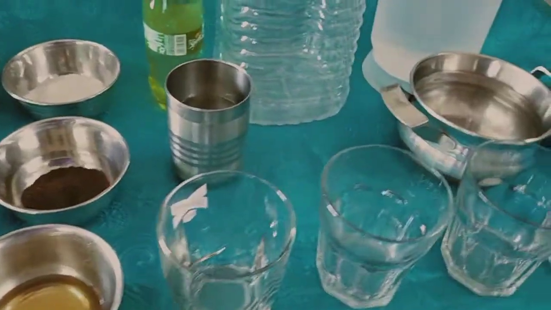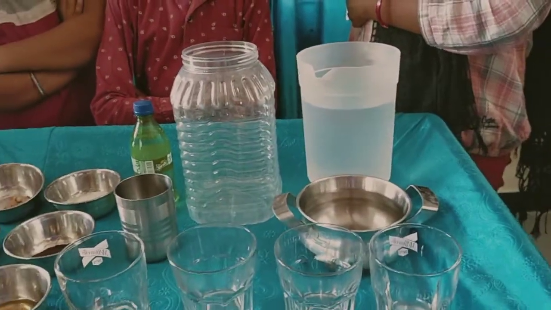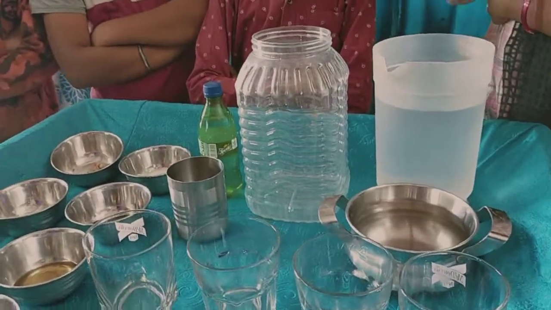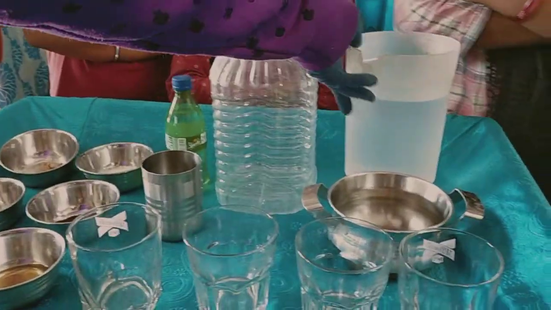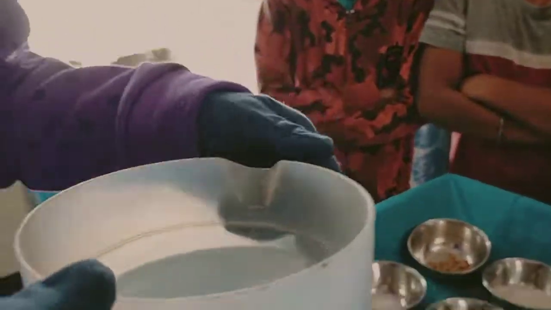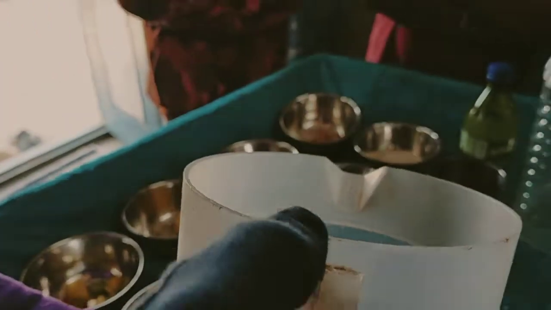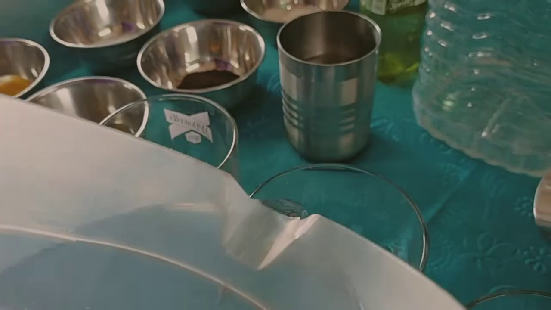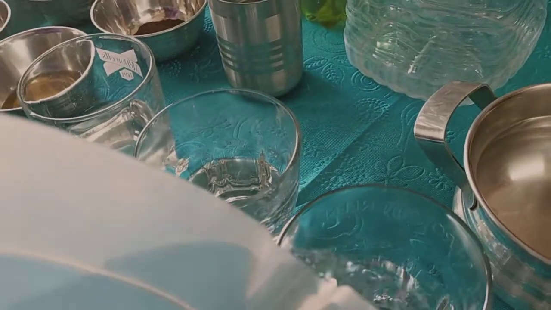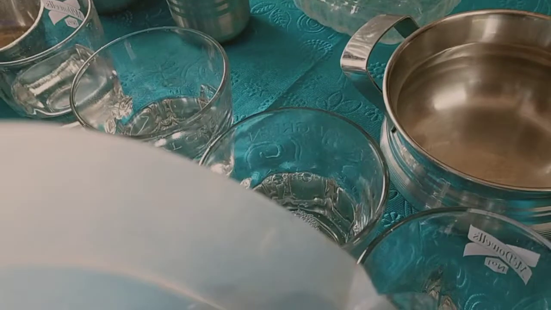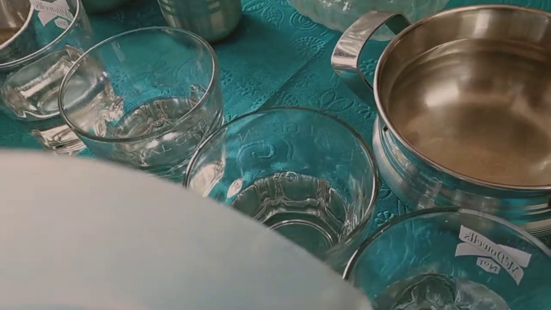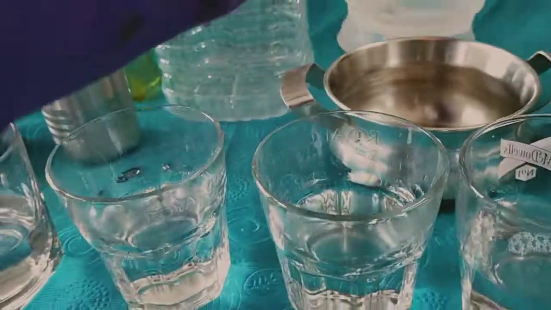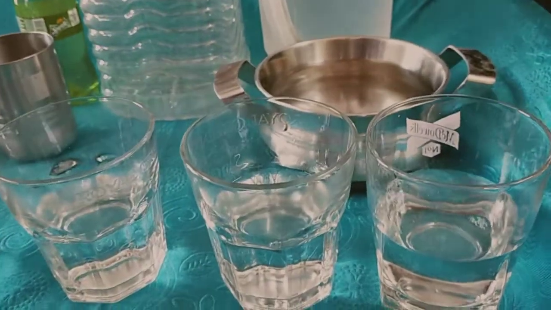Now you see here, we have 4 glasses. You hold it, I'll explain. Careful. Now, this is water. Water is the universal solvent. Now I add a little water to all the glasses. Water is called the universal solvent because it can dissolve almost anything.